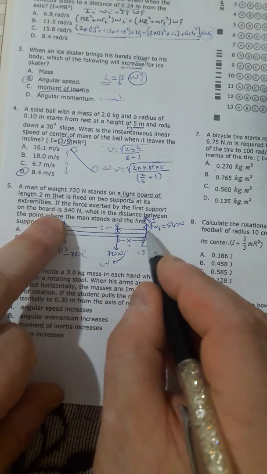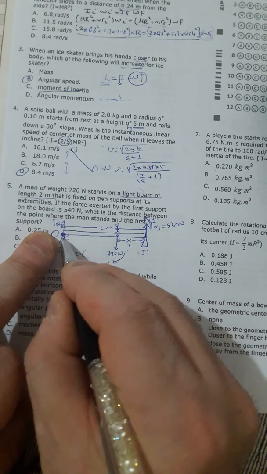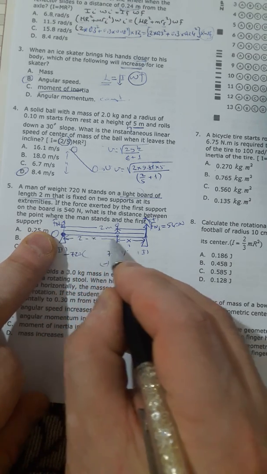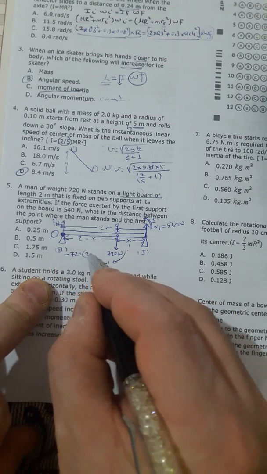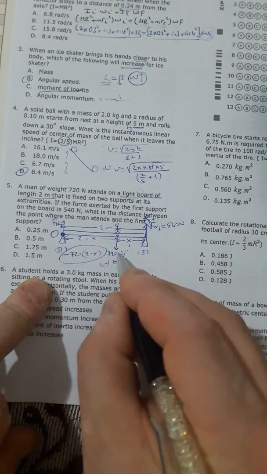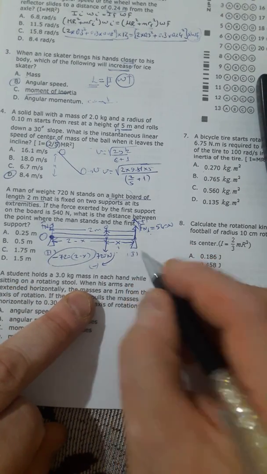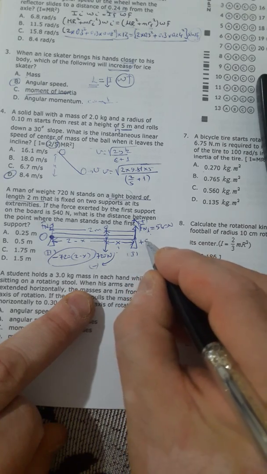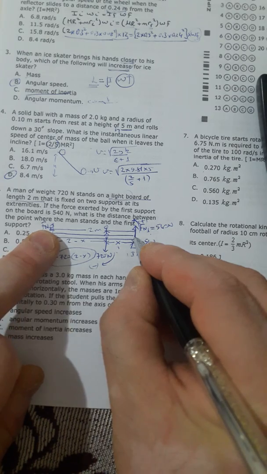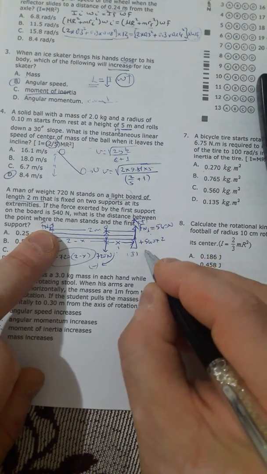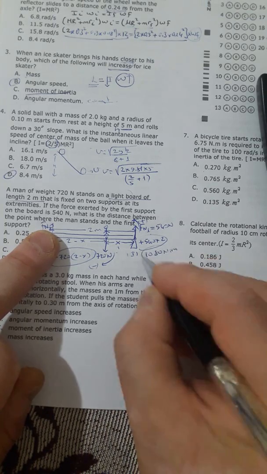That distance: 2 meters is the total length, so this part must be 2 minus x. 2 minus x is the distance from the 720 force to the axis of rotation. This is the torque produced by that force, 720 times (2 minus x). Another force is 540, which is the force applied by the first support. So it's positive. The distance from this force to the axis of rotation is 2 meters, so you multiply 540 by 2 meters, which equals 1080 newton meters. This is the second torque.